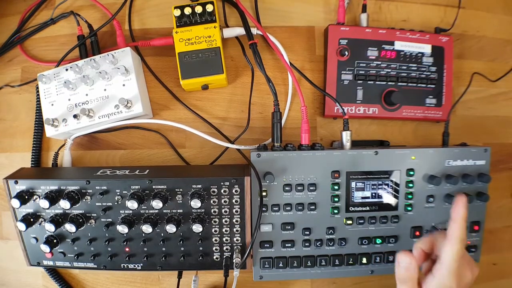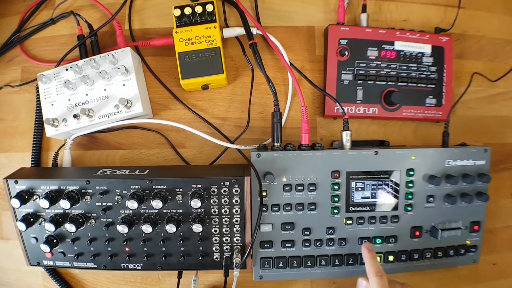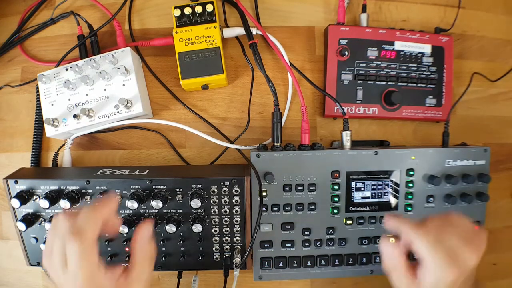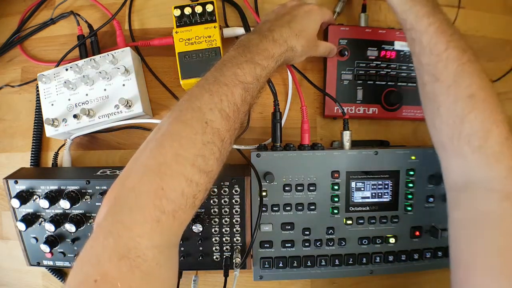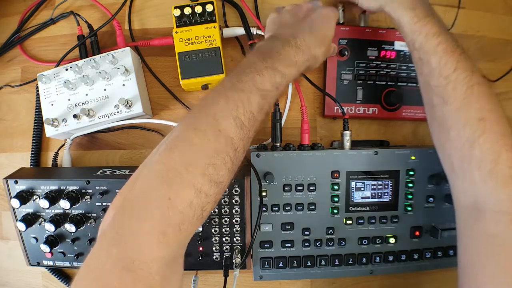So I have the Nord Drum, as I said, on MIDI channel 1, and currently we're just on steps 1 and 9. I can add more trigs. So as you see, it's reacting, and let me stop this real quick, and now we plug in the DFAM.